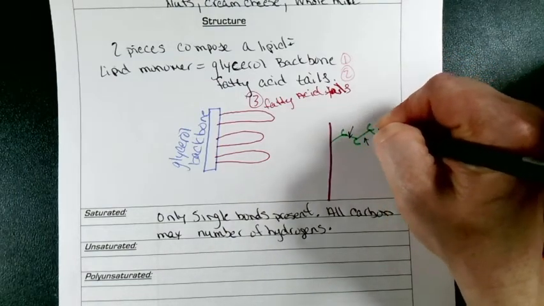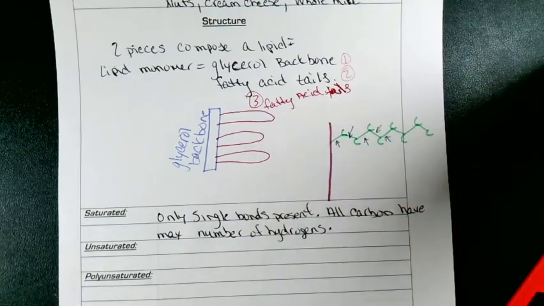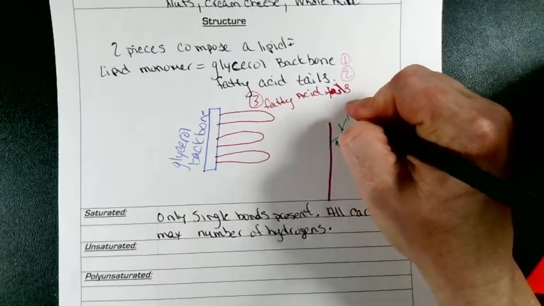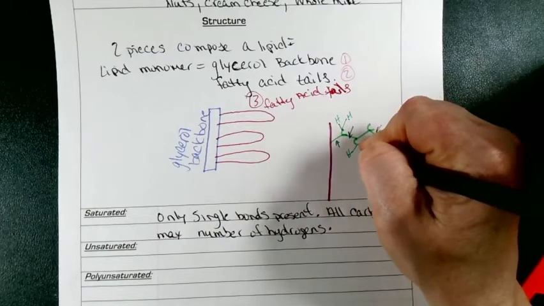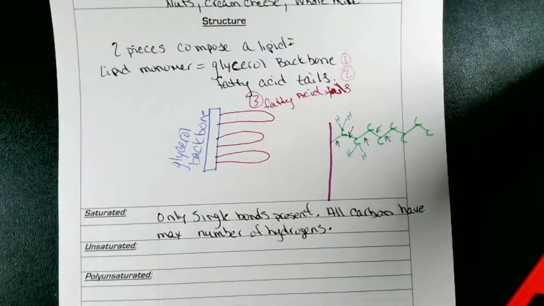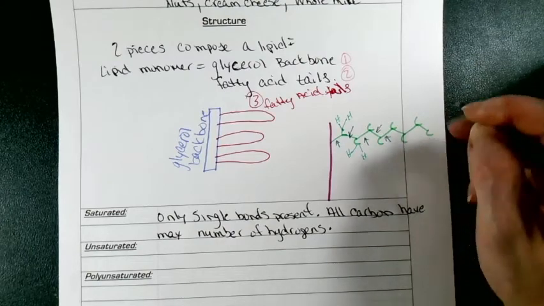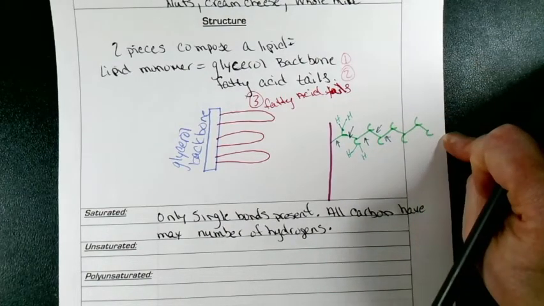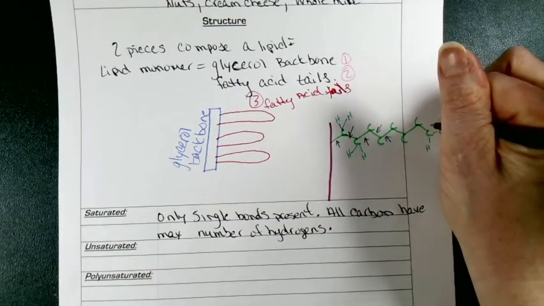So that's a single bond, single bond, single bond, all the way down. This carbon has two hydrogens. This carbon has a hydrogen and a hydrogen, okay? This carbon on the very end, because he has nothing else attached to him on your right-hand side, has three hydrogens.